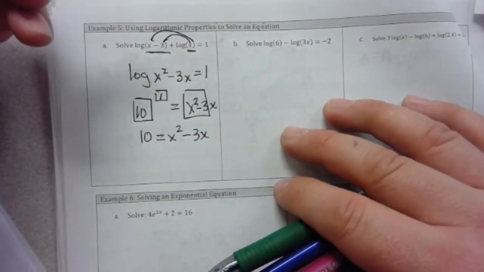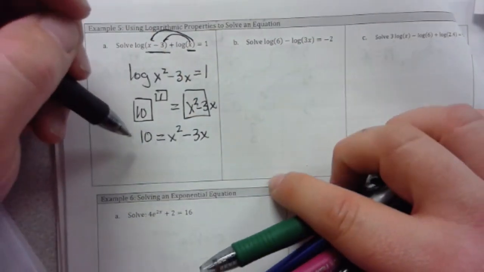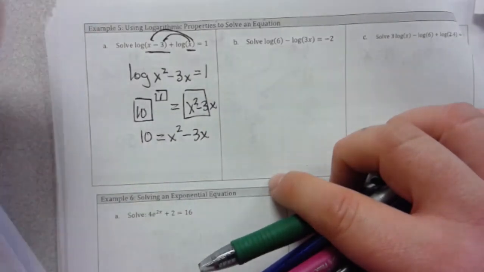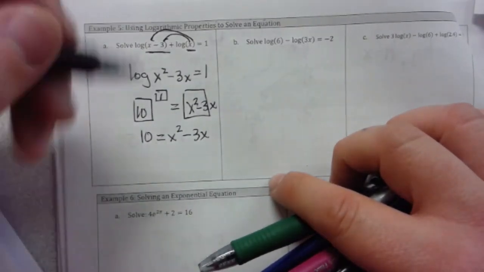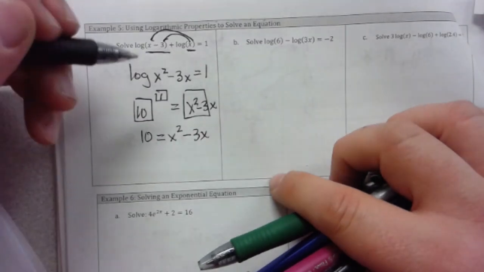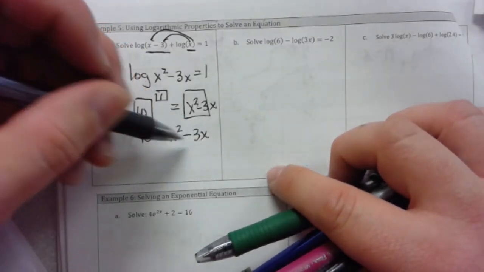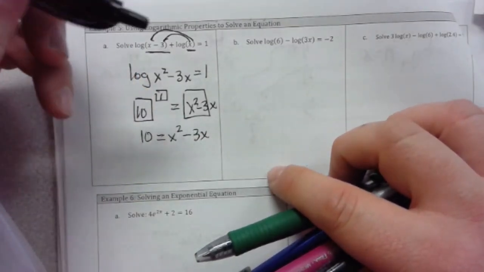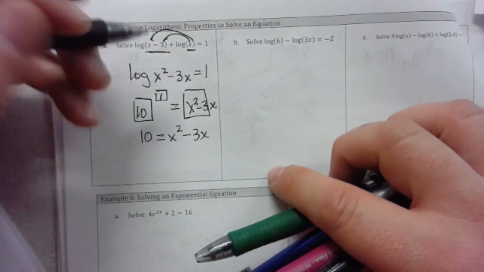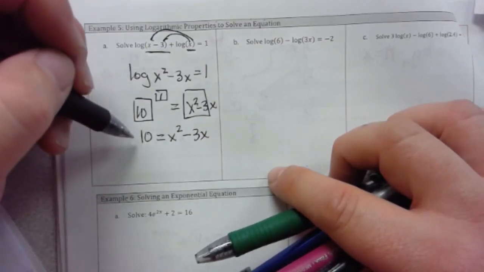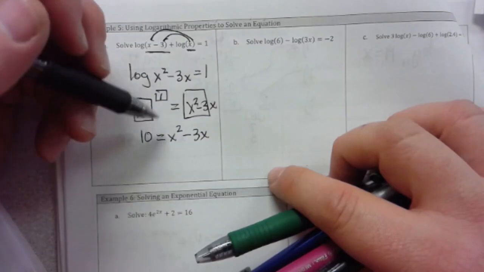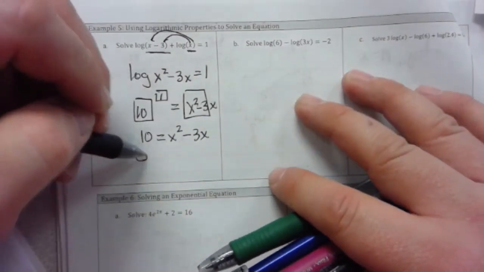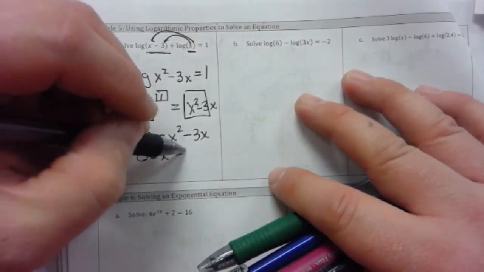What's my answer for the green one right here? Isn't it 5? What's my answer for the purple one? -2. Students, I probably should check these, right? Let's go ahead and put it into the calculator and let's see if we can come up with a pattern here for what works and what doesn't work.